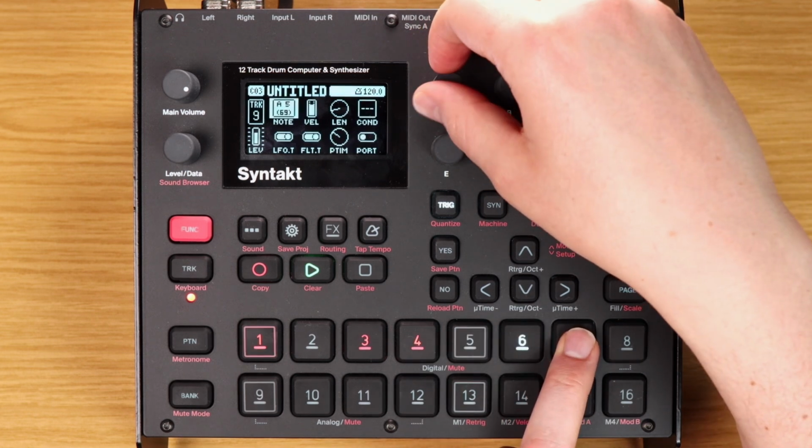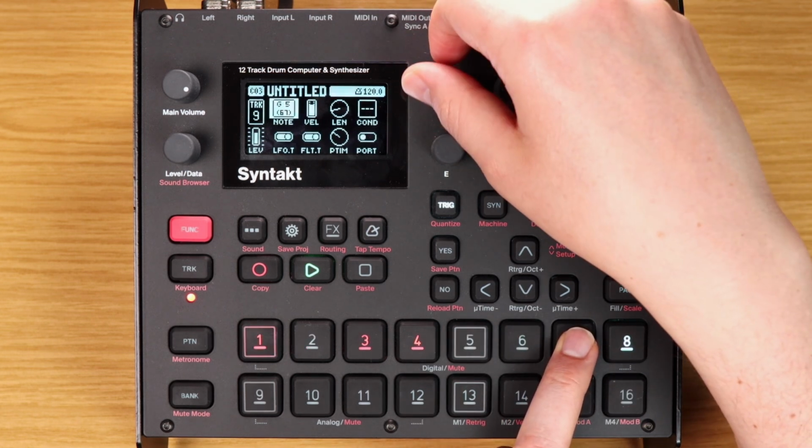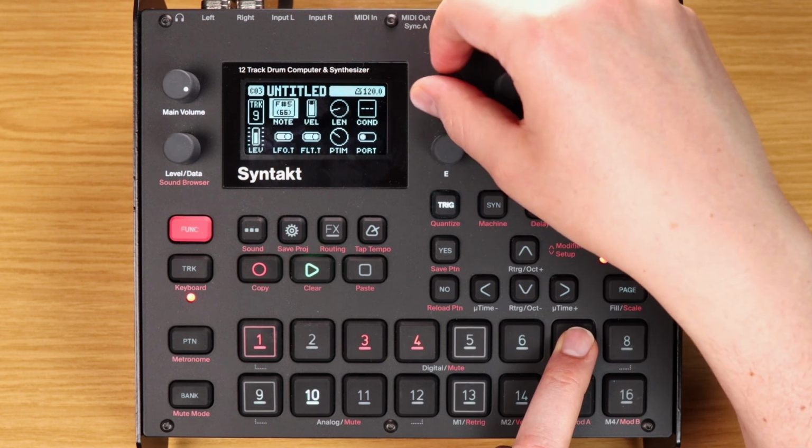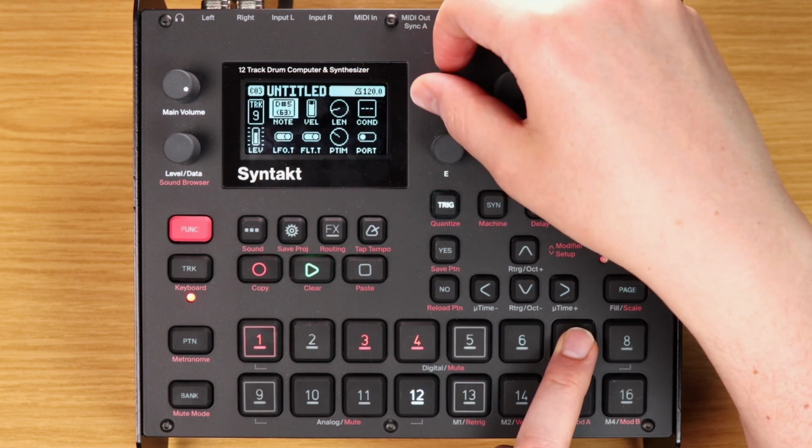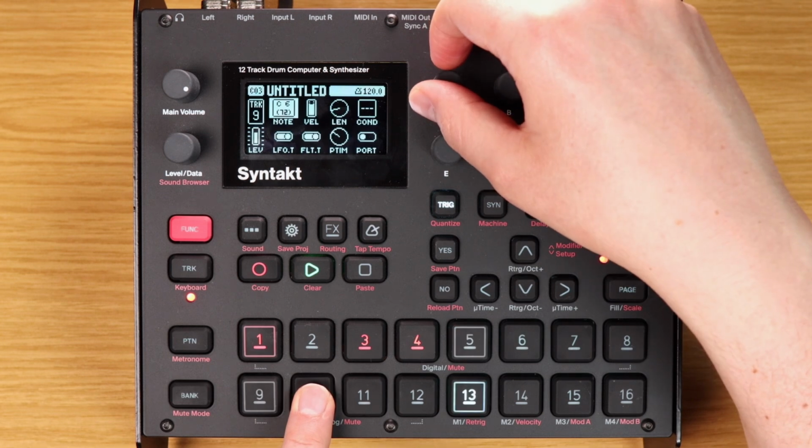So you probably noticed the way that I come up with a lot of sequences is just by fumbling around until something sticks.